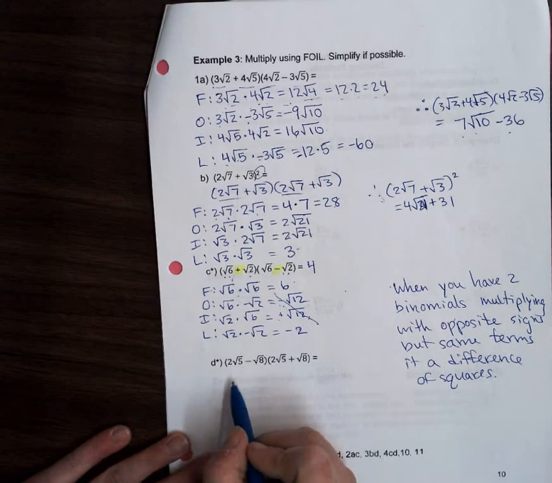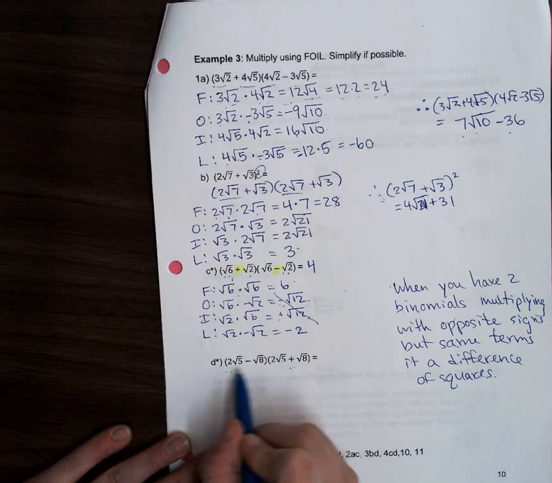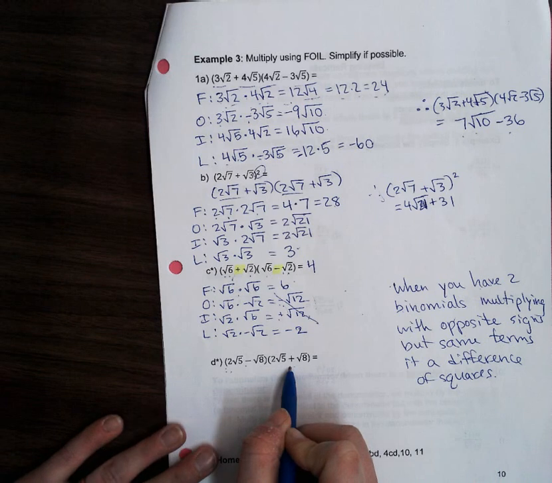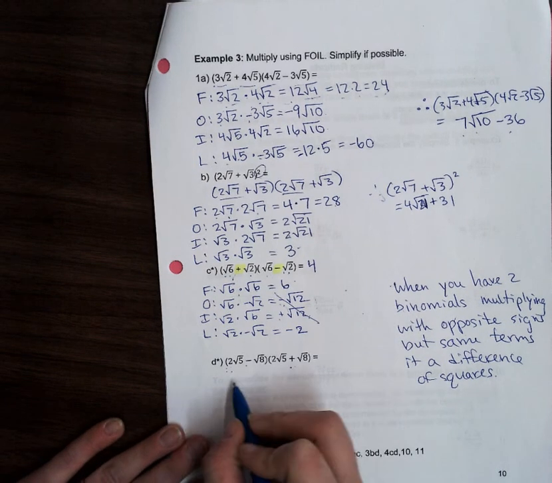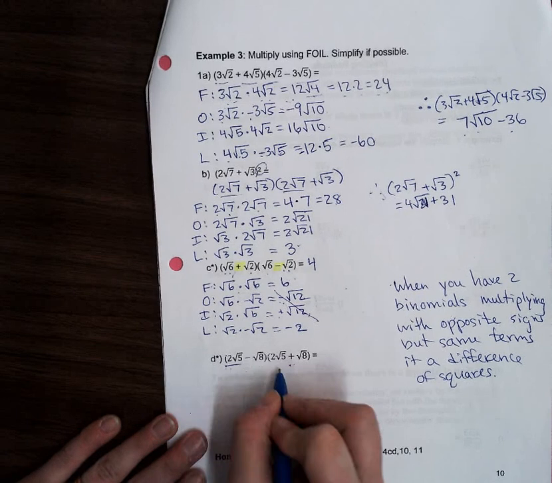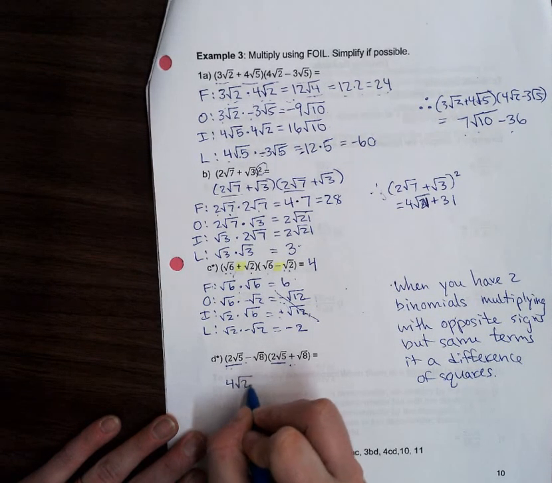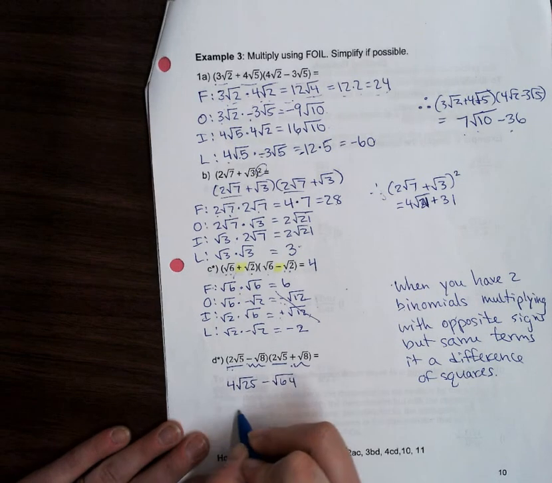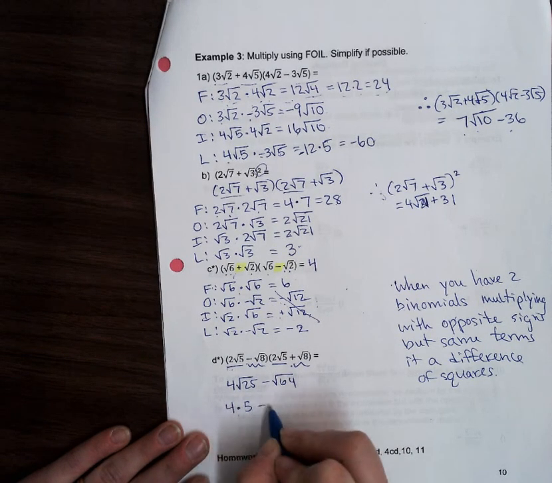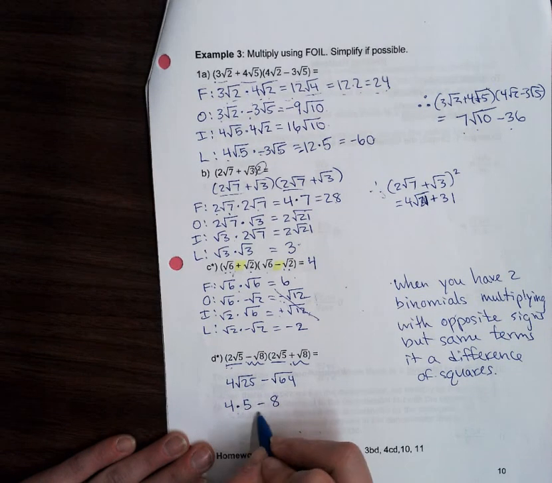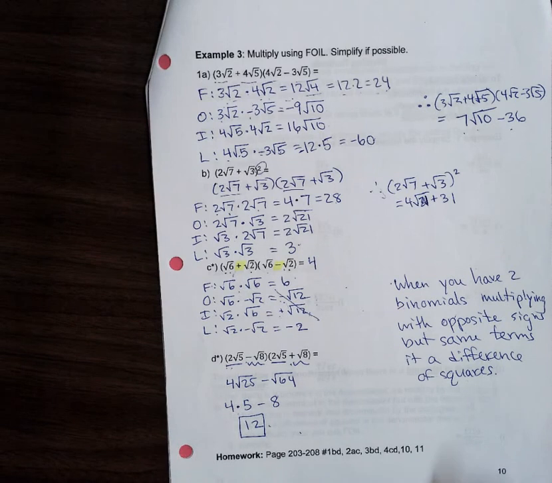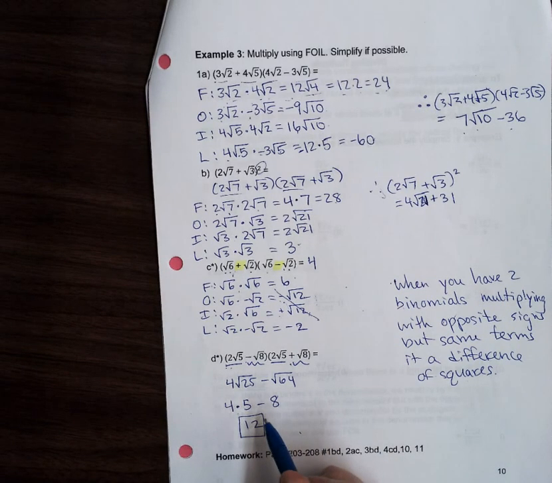So if we look at D, we have the exact same terms, just one is subtracting, one is adding. So we could FOIL, or we could realize that the entire middles cancel out, and all we have to multiply is the first and the last. So the first would be 4 square root 25, and the last would be negative square root 64. And we can simplify this further to 4 times 5 minus 8, and 20 take away 8 is 12. So if you ever notice that it's the same binomial with an opposite term multiplying, you can skip the middles and just do the first and last.